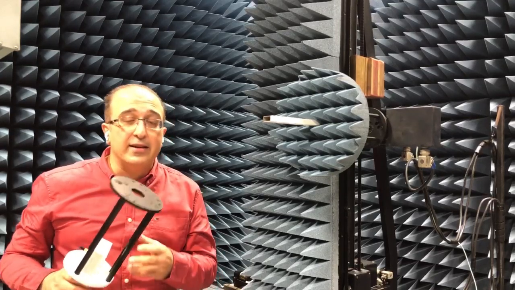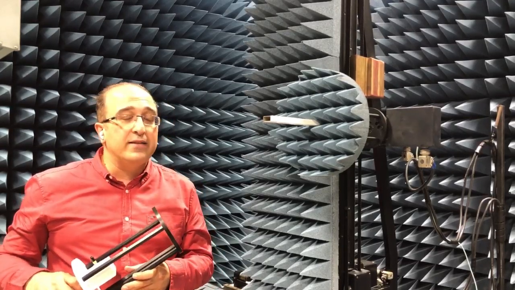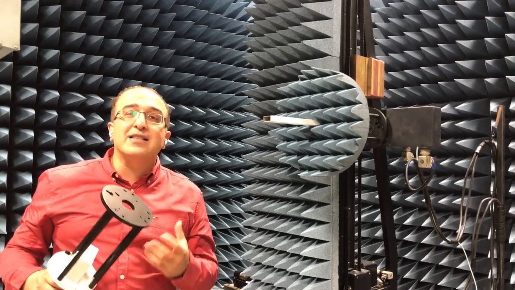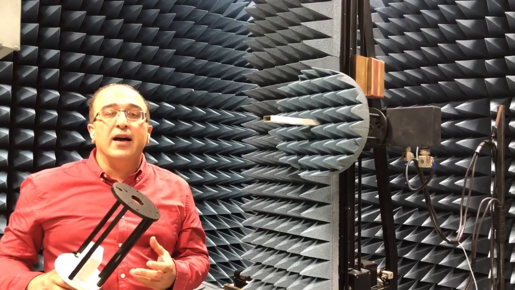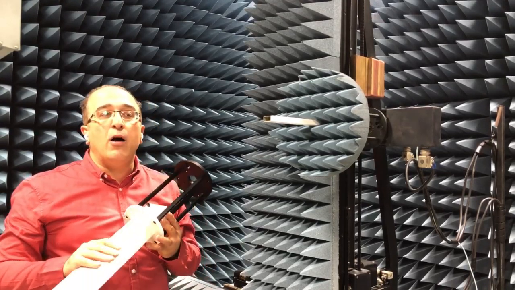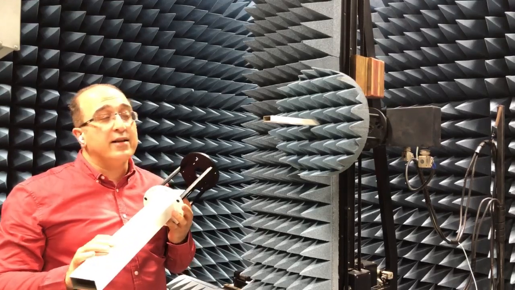We're measuring the radiation pattern of this open-ended waveguide antenna. So now perhaps let's go to the whiteboard and start talking about our open-ended waveguide antenna and how we can find this radiation pattern using equations.